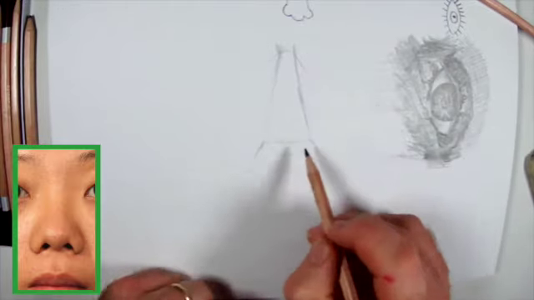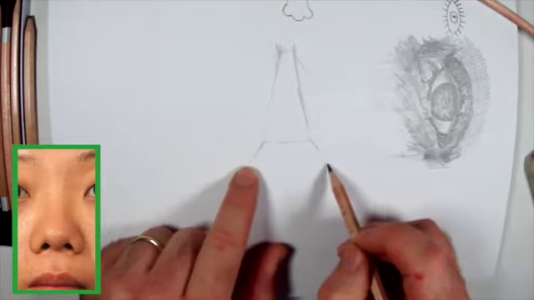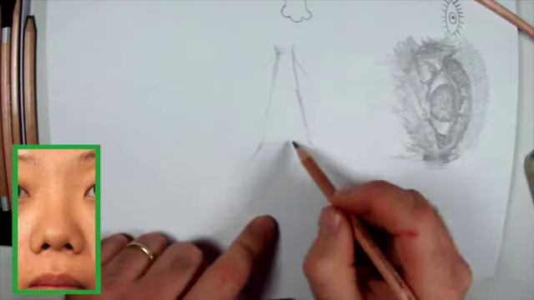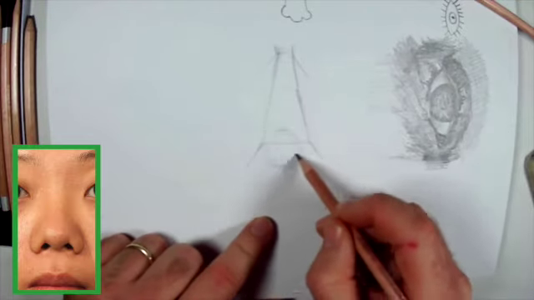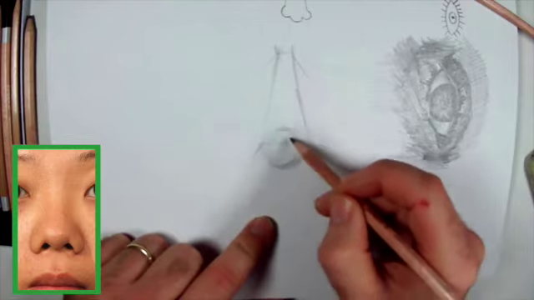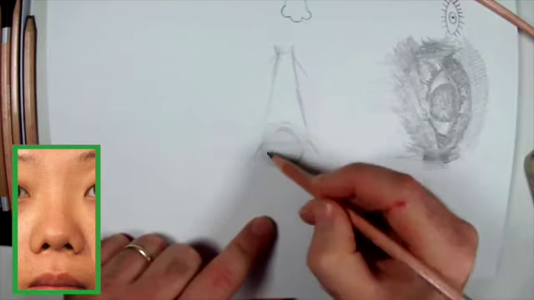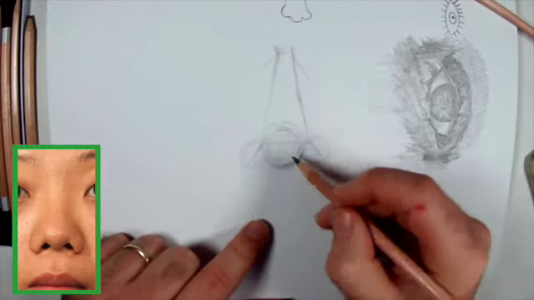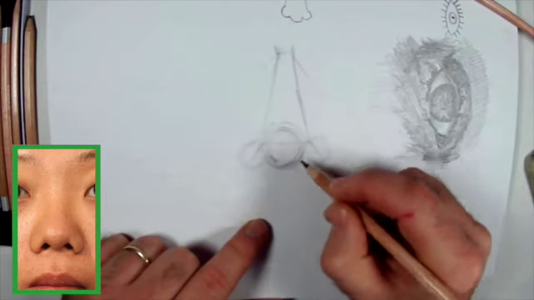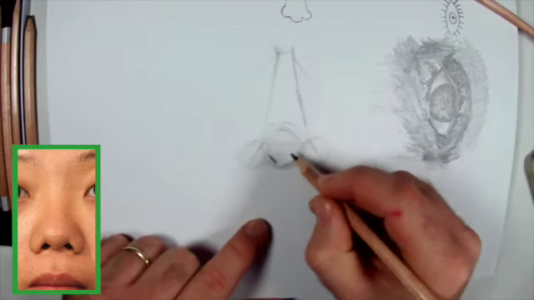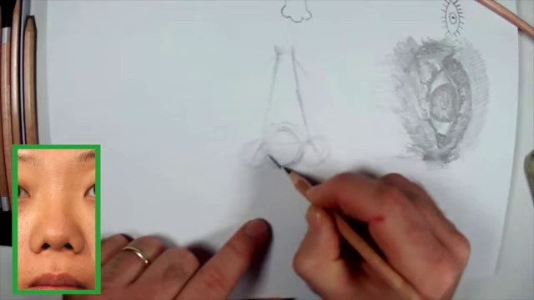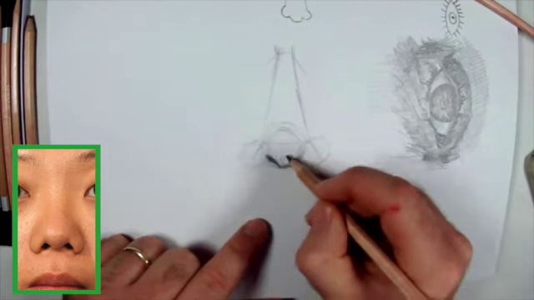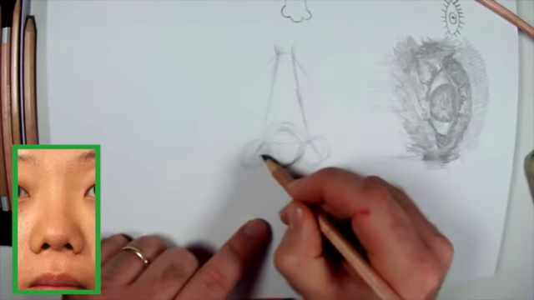Once I have the base of the nose width established and I've got an idea of how wide I want the top of the nose to be, I'm going to start focusing in on the details down at the tip. I'm going to use a circle here to represent the tip, and a couple of other circles to start blocking in the nostrils. Once I have this established, I'm going to be working on defining where the tip and the nostrils interact and intersect with each other.